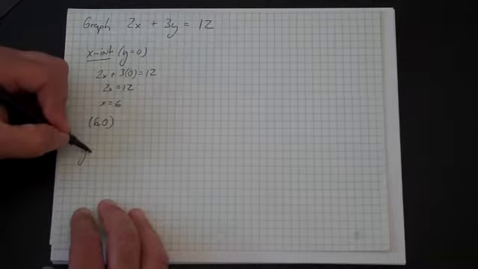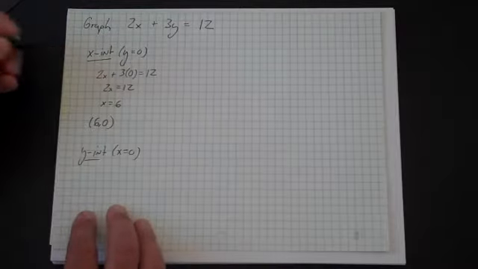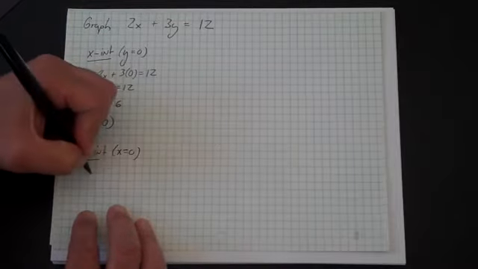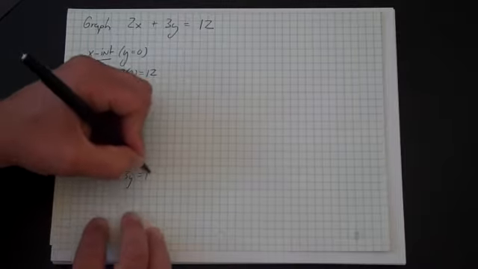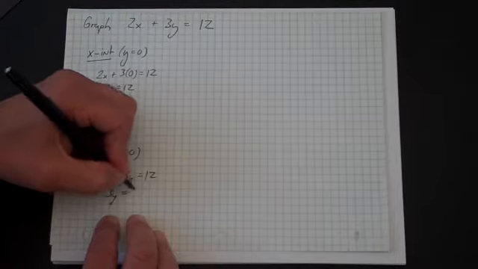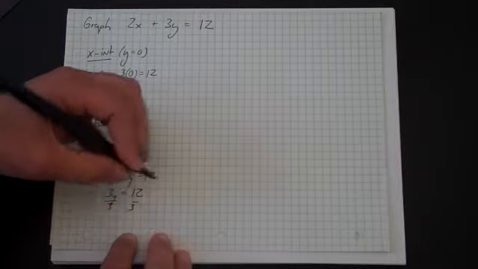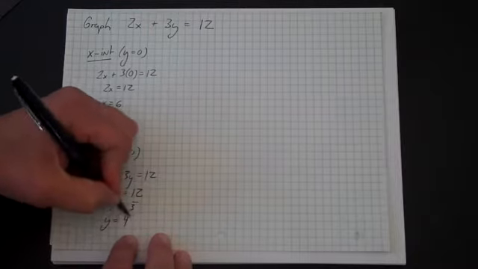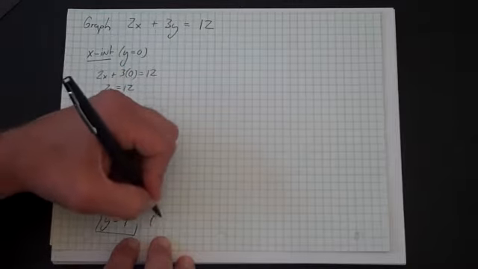Let's do the y-intercept now. At the y-intercept, x is equal to 0. So you plug in x equals 0, and you have 2 times 0 plus 3y is equal to 12. 2 times 0 is 0, so you have 3y equals 12. And now you divide both sides by 3, and you get y is equal to 4. Or you get the point (0, 4).